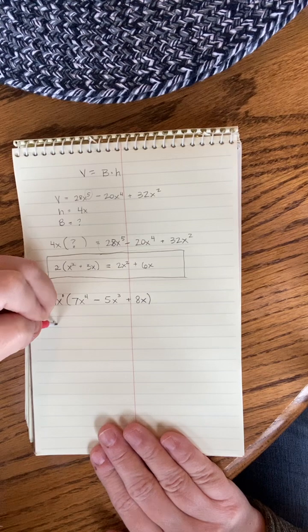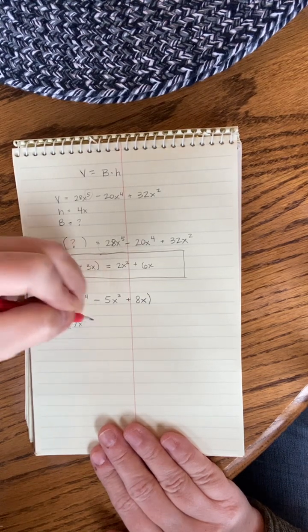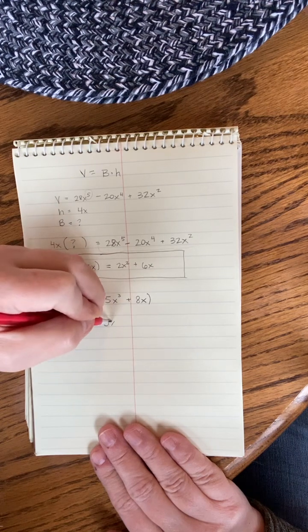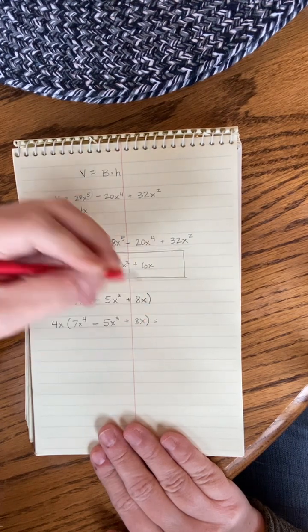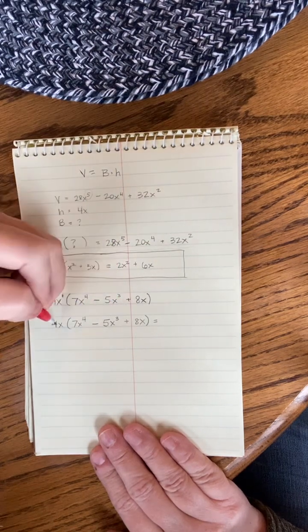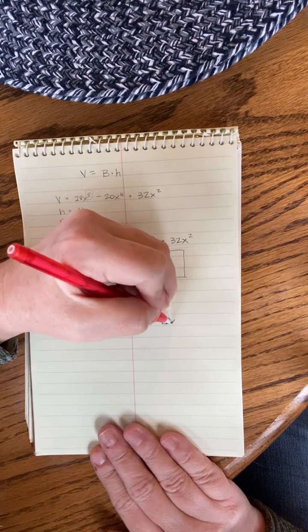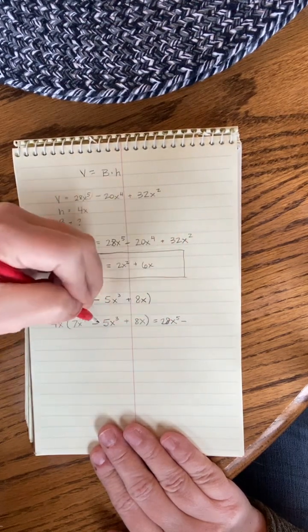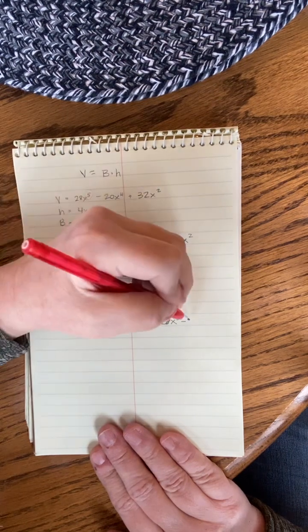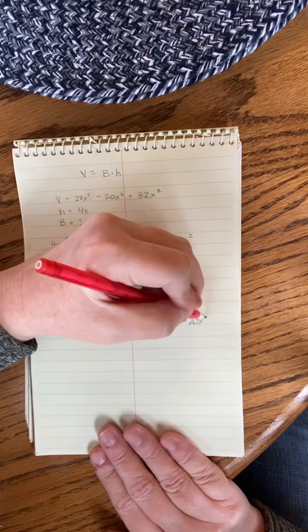If I was going to write it out completely, I'd say 4x times 7x to the fourth minus 5x cubed plus 8x equals, and then if I multiply them out, I get 4 times 7 is 28. This is just me checking my work. x times x to the 4th is x to the 5th, minus 5 times 4 is 20. x cubed times x is x to the 4th.